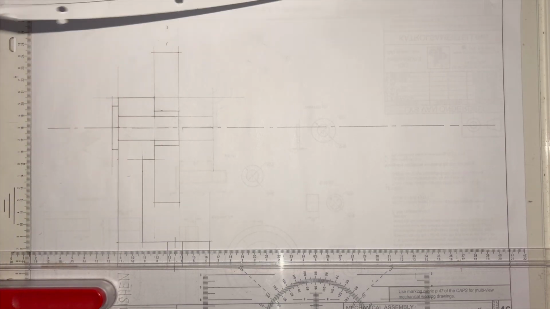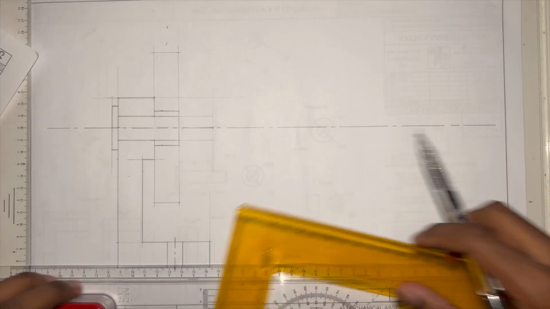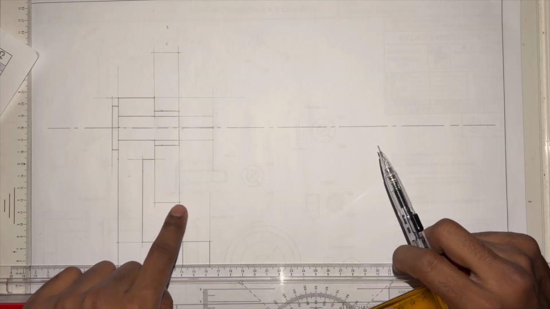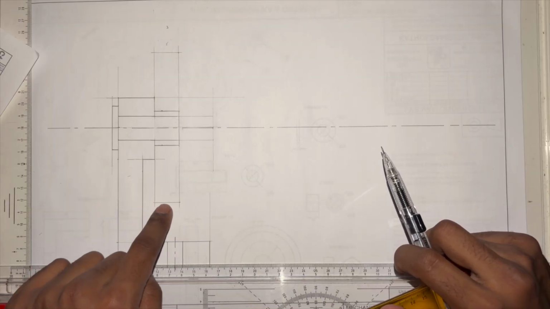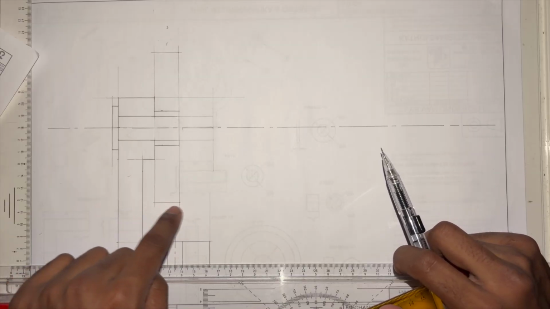Then from there, 12 mils. Now there's an indent into this pulley that's 12 mils wide from the center.